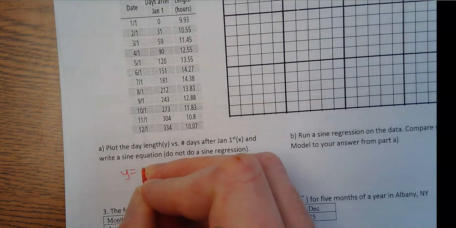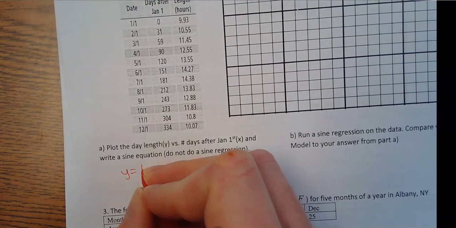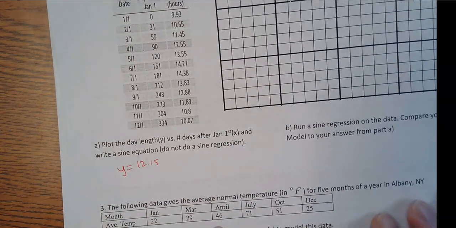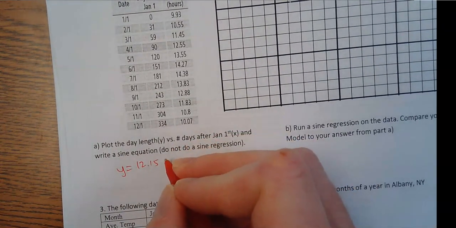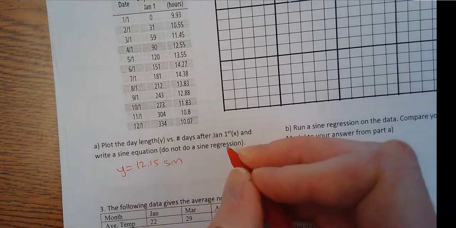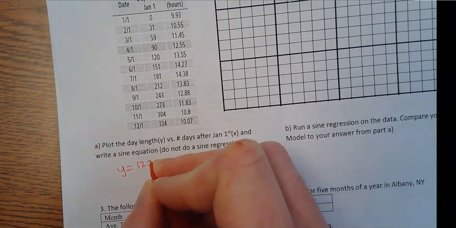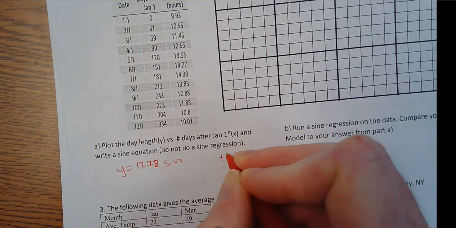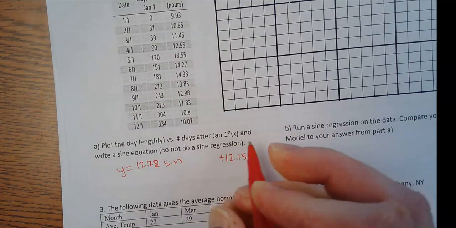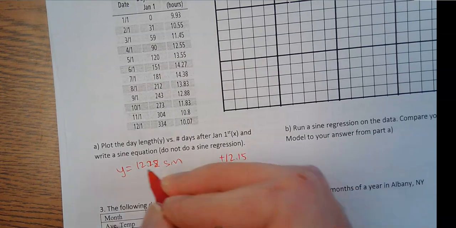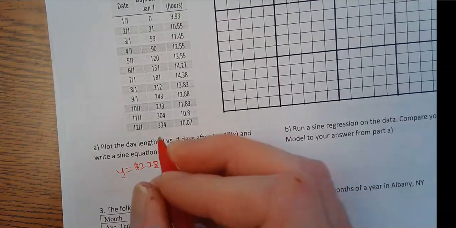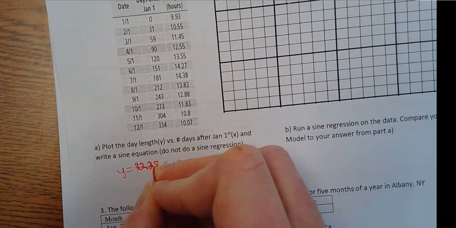About 12.15 is the midline, and it went 2.22 above and below. Sorry, this should be 2.22. Why can't I get this straight?